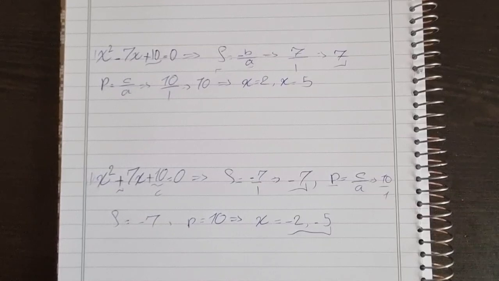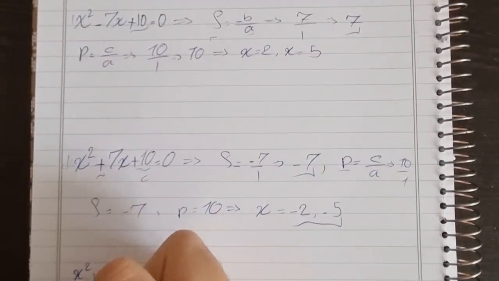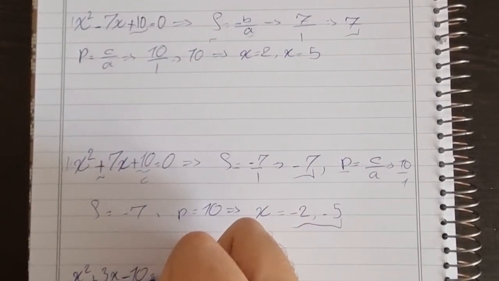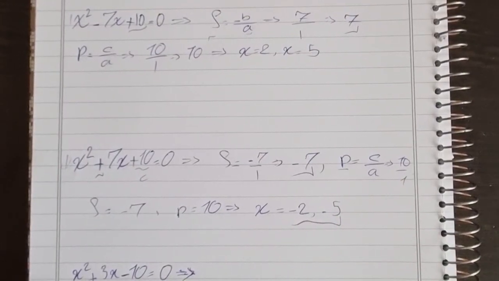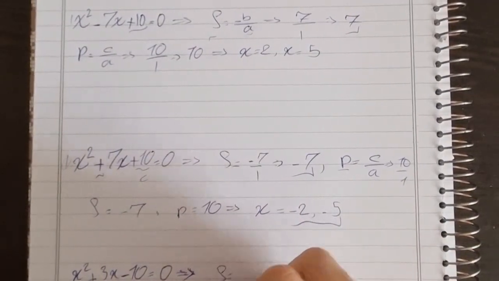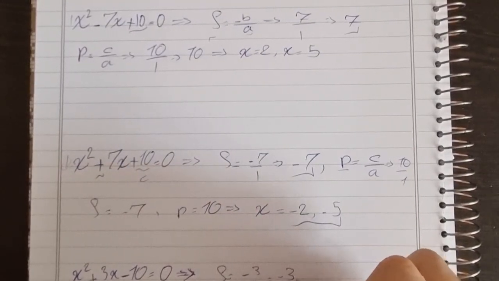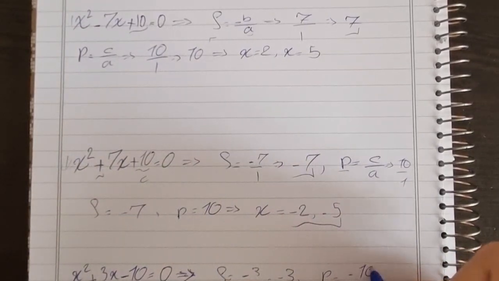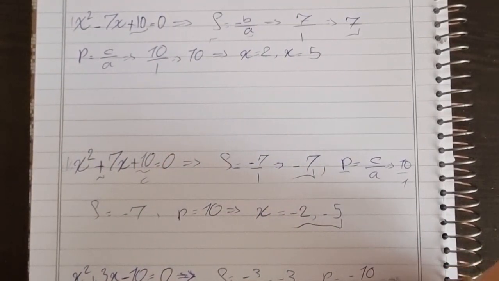So the second equation, I'm gonna write just x squared plus 3x minus 10 equals 0. So what are we gonna do in here? Yes, we're gonna do the same thing. The sum of the zeros is minus 3 over 1, so it's gonna be minus 3, and the product of them is minus 10 over 1, so it's gonna be minus 10.